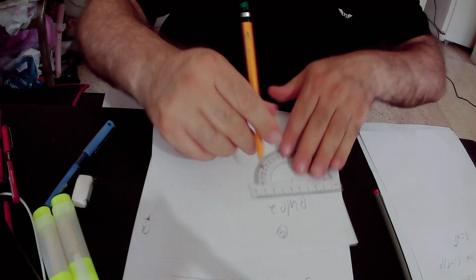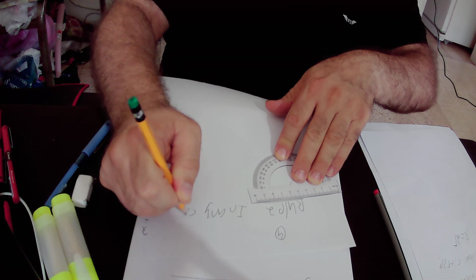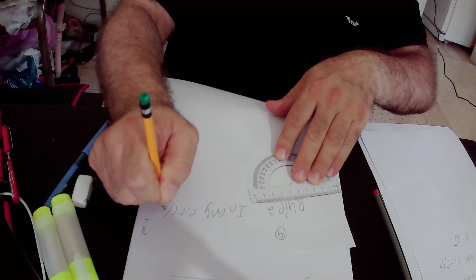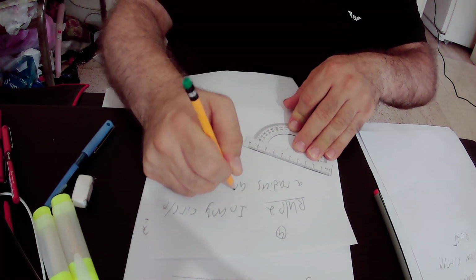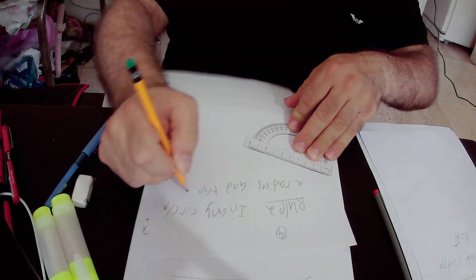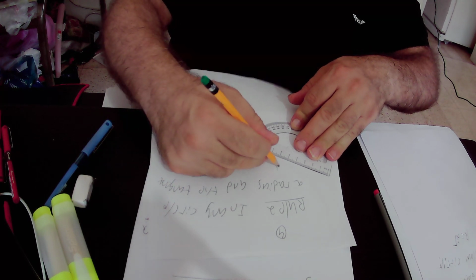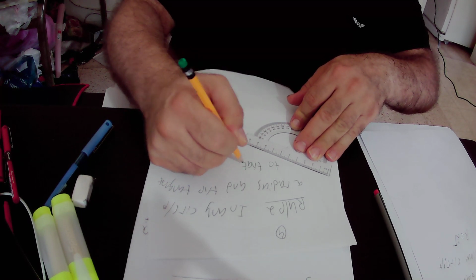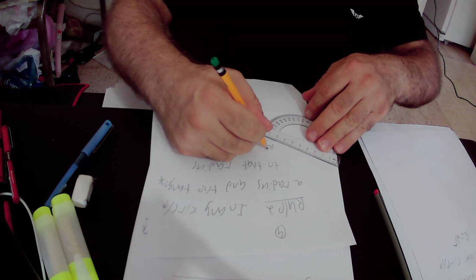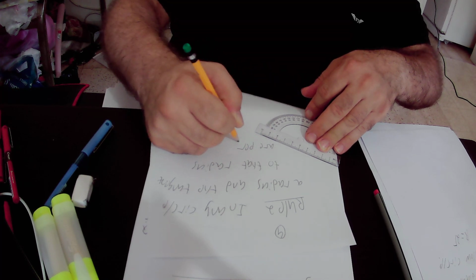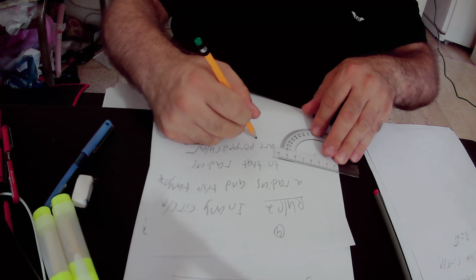So rule number 2 states that in any circle a radius and the tangent to that radius are perpendicular to each other.